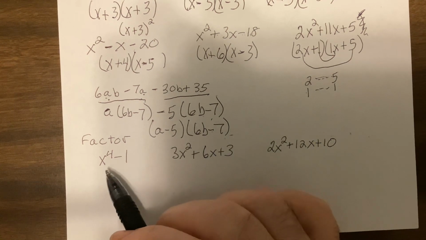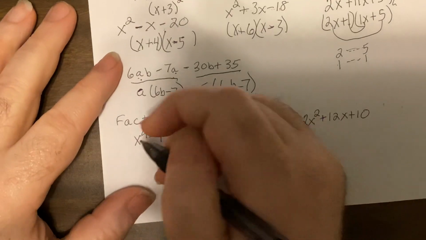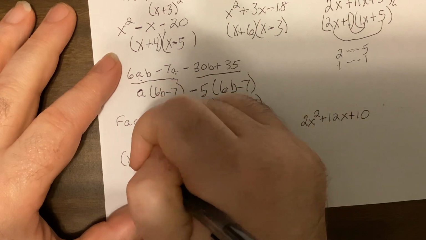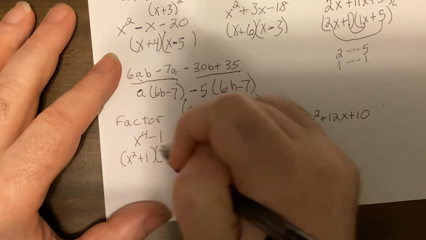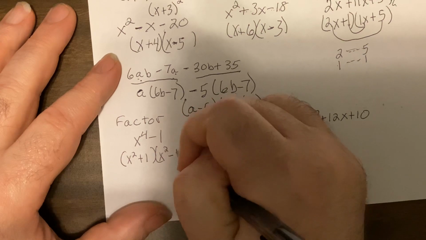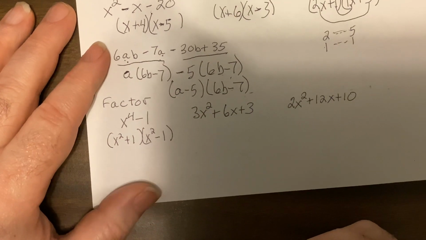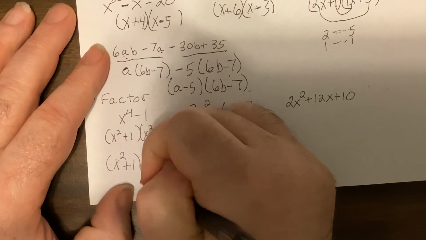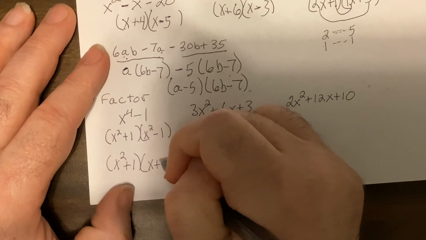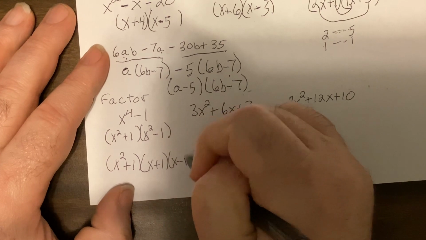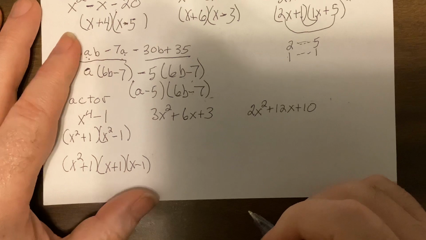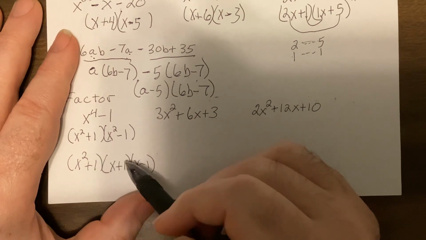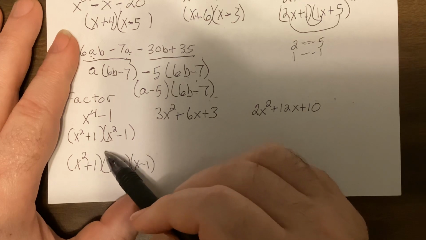So first one, 2 terms, so I'm looking for difference of squares. And what are we squaring? That'd be x squared plus 1, x squared minus 1. So this would be x squared plus 1, x plus 1, x minus 1. Difference of squares. There is no sum of squares, so we stop there. Tricky problem. Most people get this one wrong.